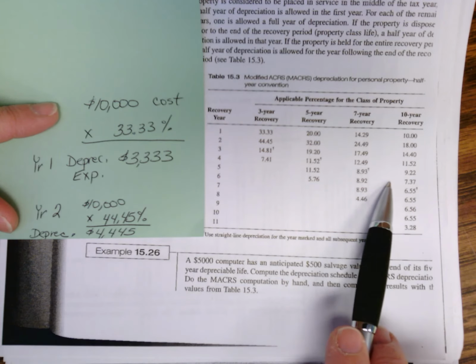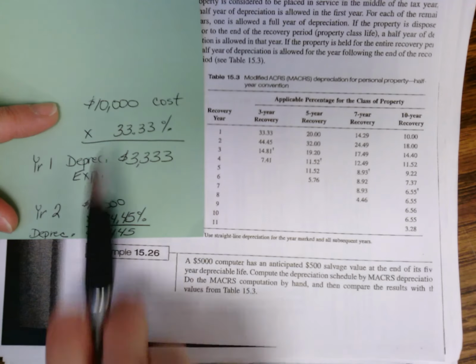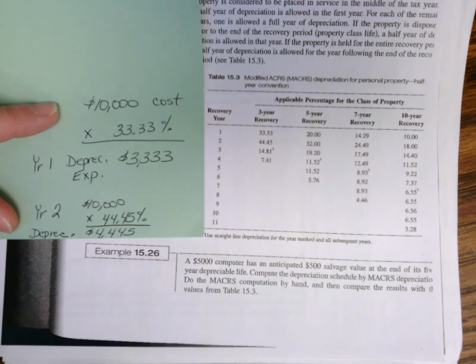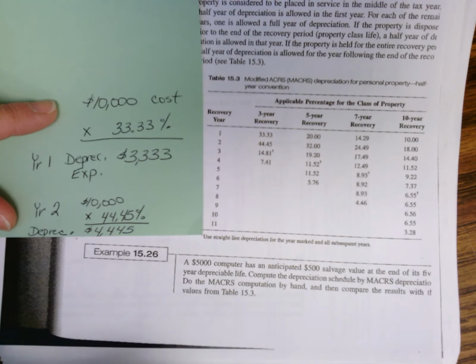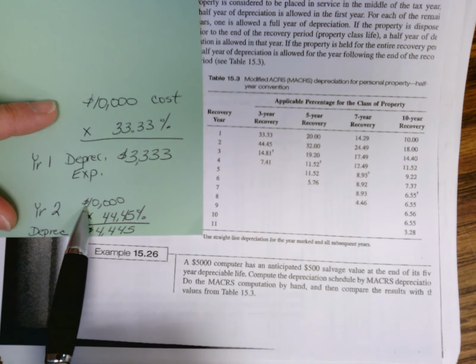Key thing, ignore salvage value with modified ACRS depreciation. Always start with the asset cost. Do not subtract salvage value. Ignore it for purposes of tax depreciation. Always start with the full asset cost. Even if there is an estimated salvage value, the IRS says, let's ignore that. It's an estimate way in the future. We're not going to worry about it. So just always start with the cost times the appropriate percentage to get that year's depreciation expense.